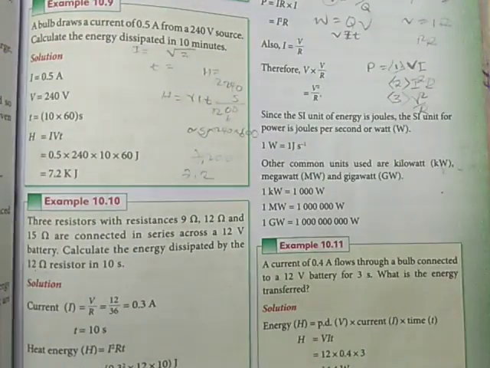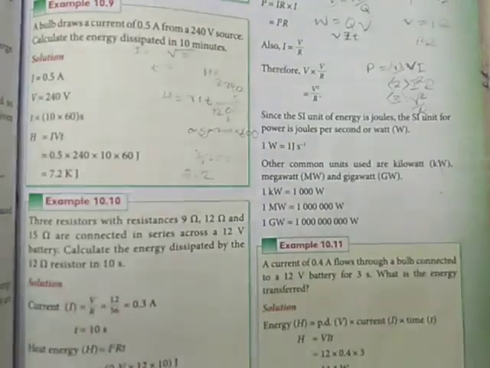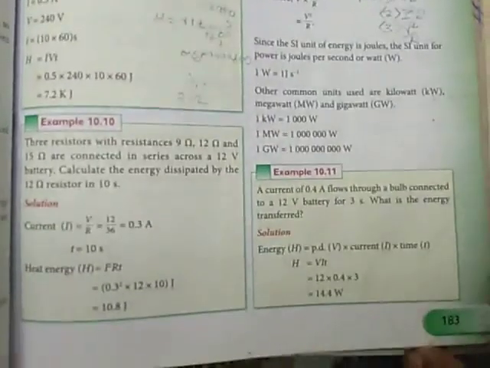Inatumia umeme kiasi gani kwa muda fulani? Hiyo ndio power. So tuna kilowatt, tuna megawatt, tuna gigawatt. Vitu kama hivyo hapo ni unit za power.